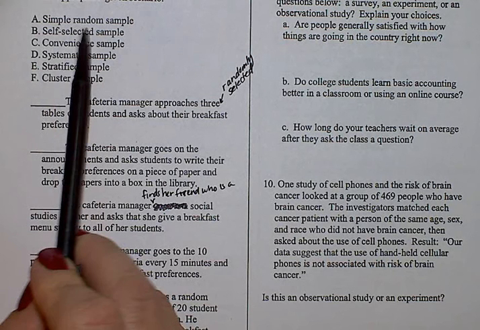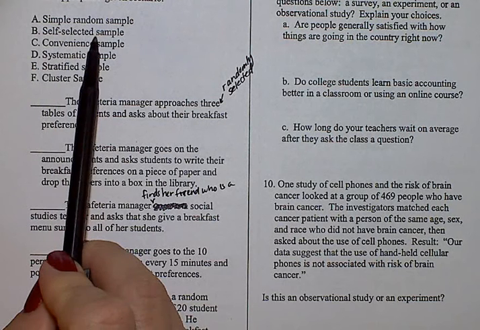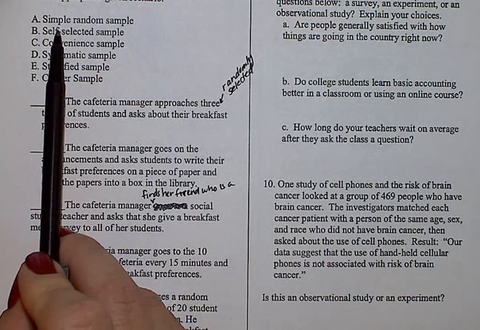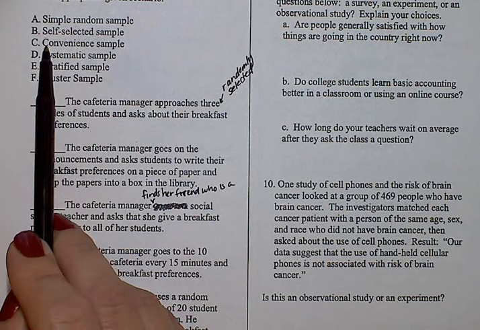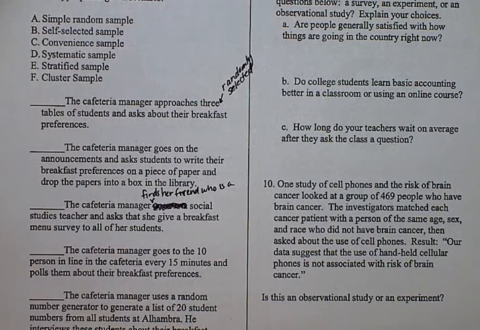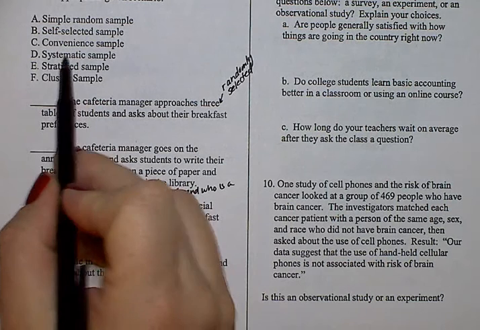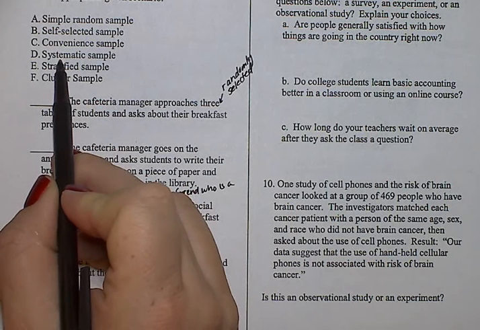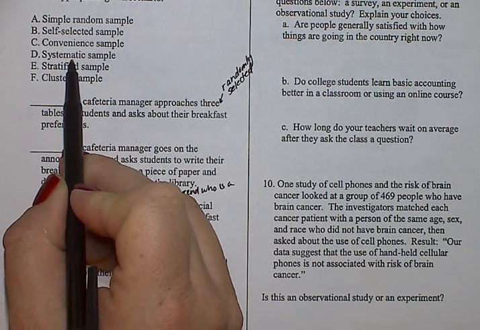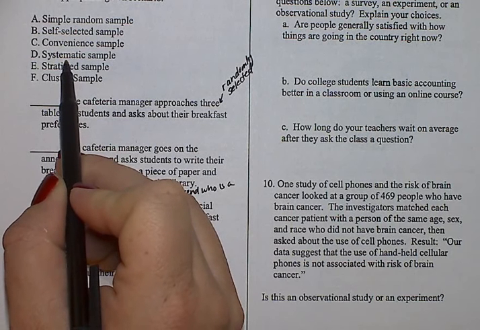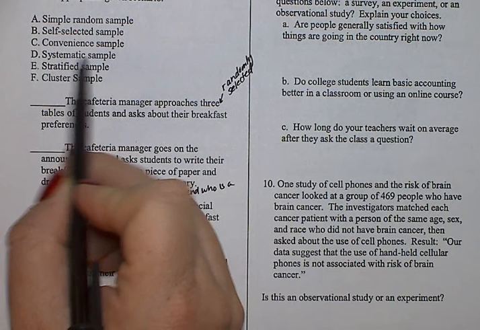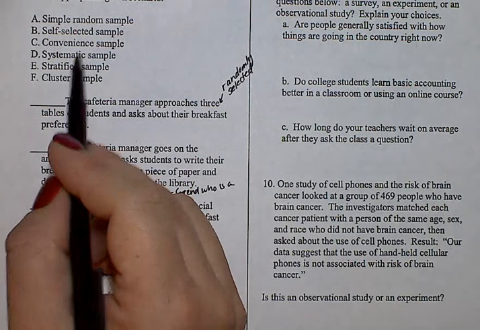Self-selected and convenience. We don't always consider these to be great sampling methods. Self-selected is you volunteer to be part of the sampling. And convenience is, whoever is closest to me, let me just ask that person, or those people. Systematic, you have a starting point, and you have a system to how you are going to survey people. So I'm going to start with the 10th person that walks in this classroom, and every third person after that, I'm going to ask them to complete the survey.